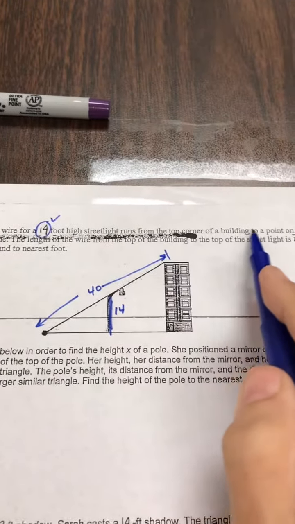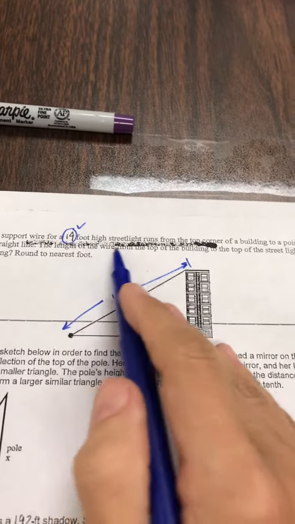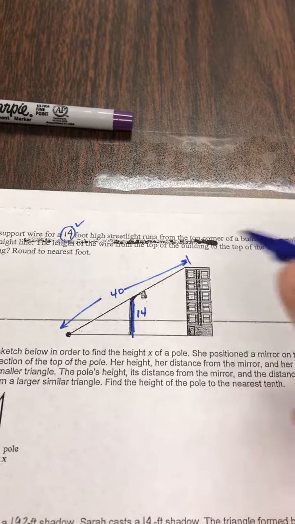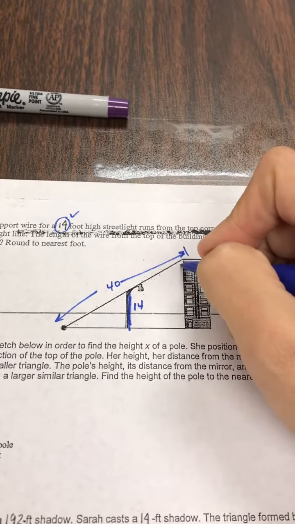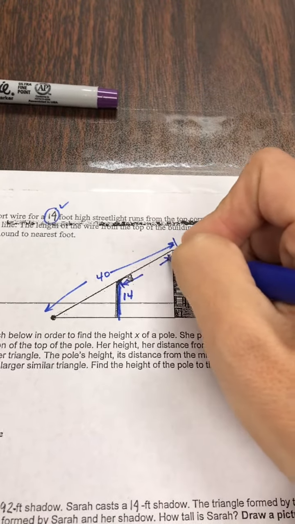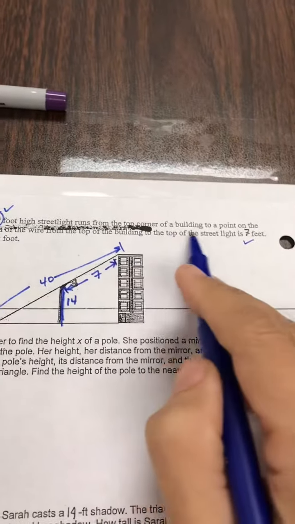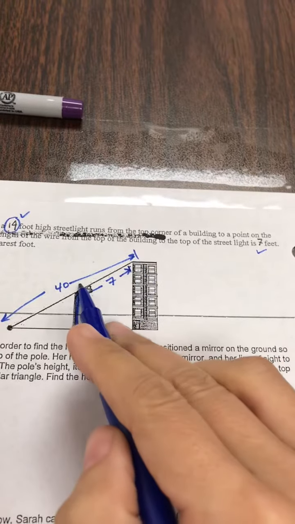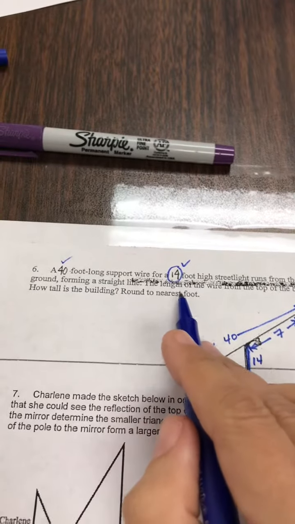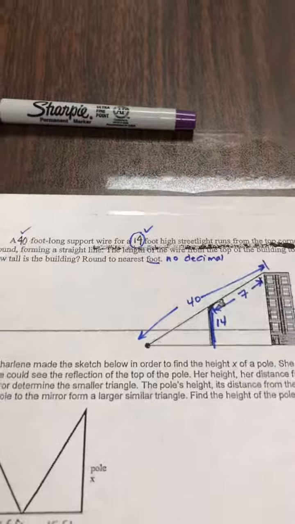Now it says, based on the building to a point on the ground forming a straight line, the length of the wire from the top of the building to the top of the street light. So they're talking about this distance is 7. I have to write 7 there because from the top of the building here to the top of the street light is 7. How tall is the building? Round to the nearest foot. That just means no decimals.